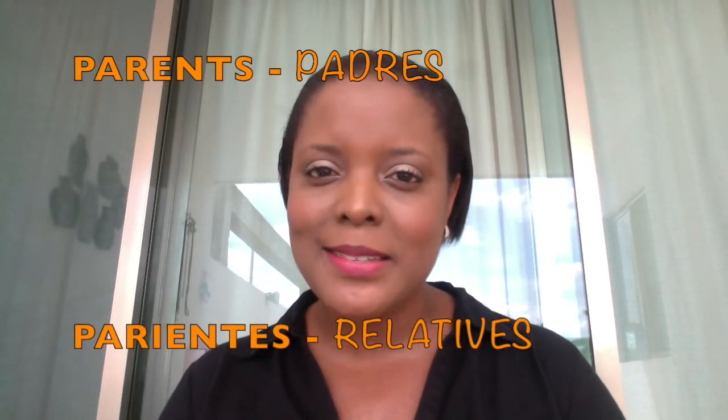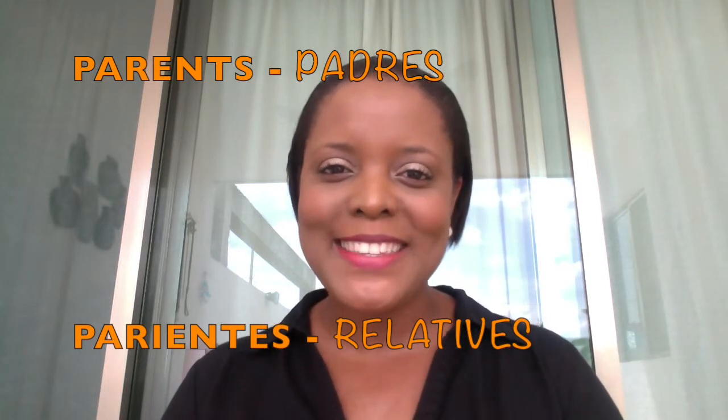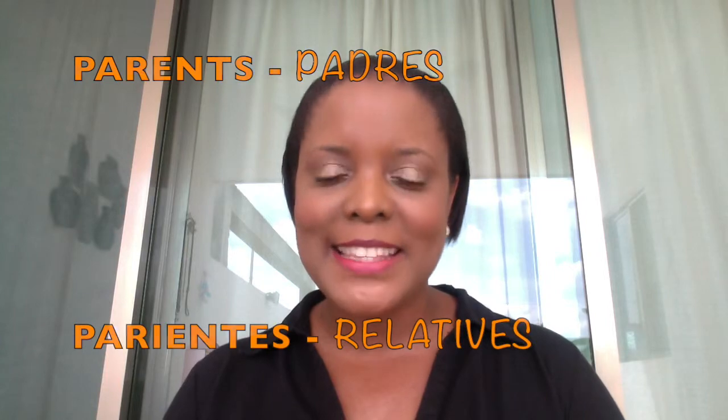In English, parents are los padres of an individual. Whereas, as you already know, los parientes in Spanish, the translation for that in English are in fact the relatives. The relatives. So the false friends are parents, los padres, los papás, and parientes, which are not the parents. They are in fact the relatives.